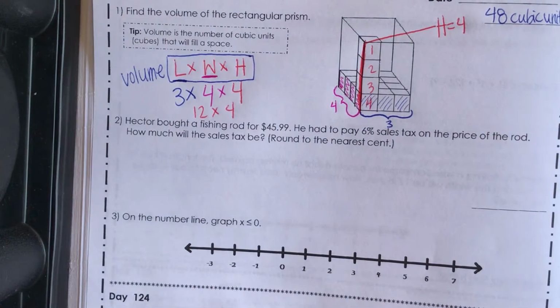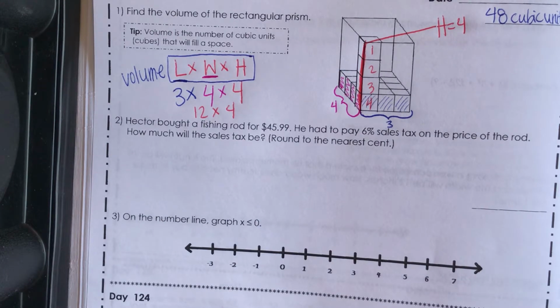All right, next question. Hector bought a fishing rod for $45.99. He had to pay a 6% sales tax on the price of the rod. How much will the sales tax be? Round to the nearest cent.